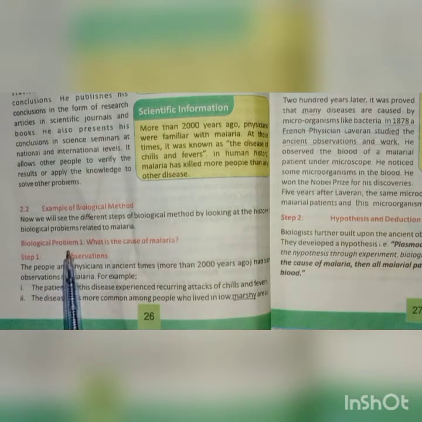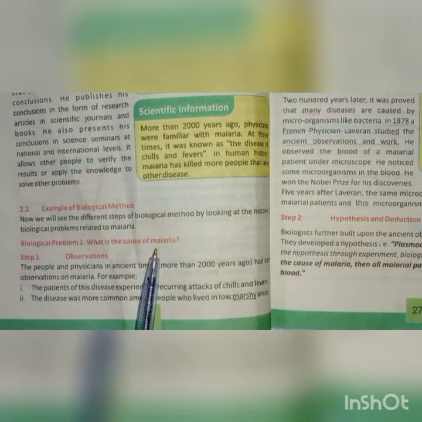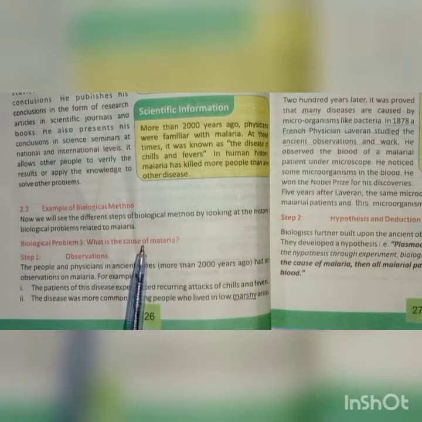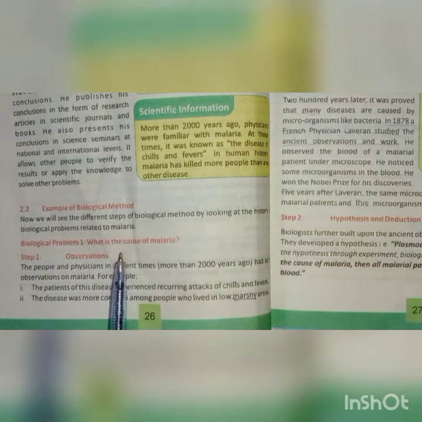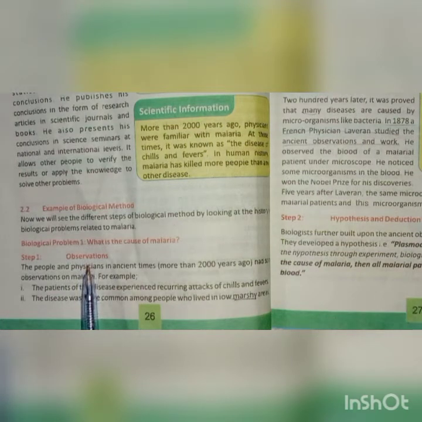Today we will study biological problem number 1. What is the cause of malaria? So for solving the biological problem, the scientific method is applied. Step number 1 of the scientific method is observation.